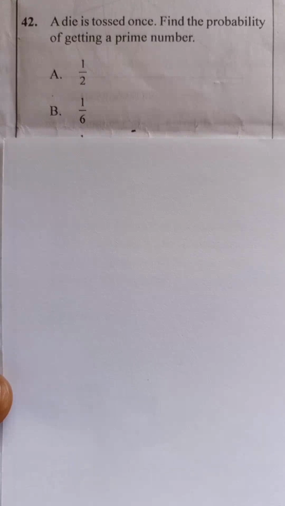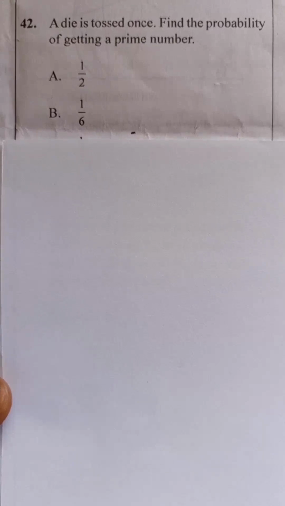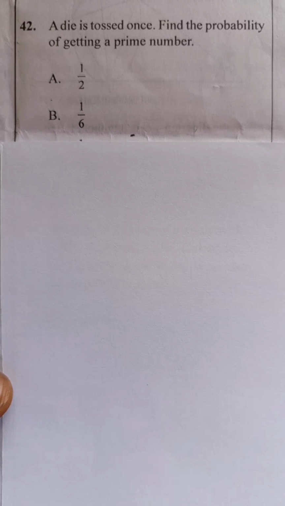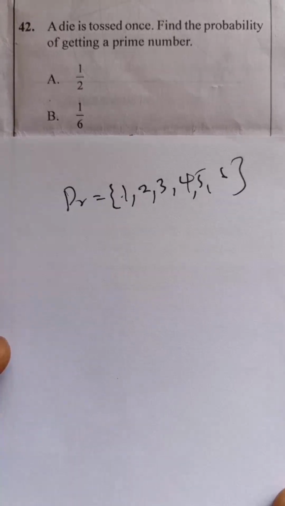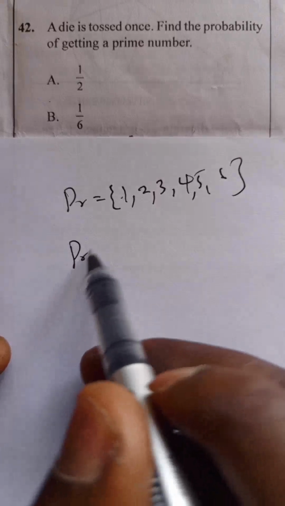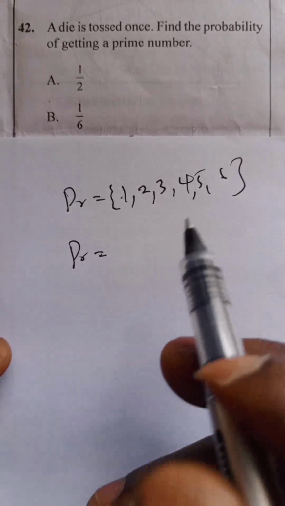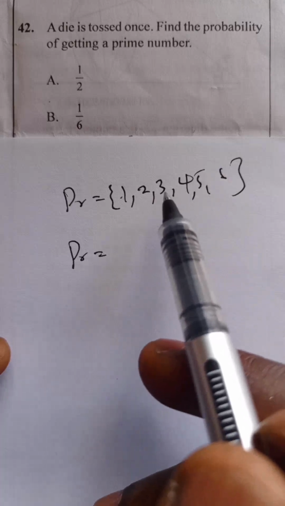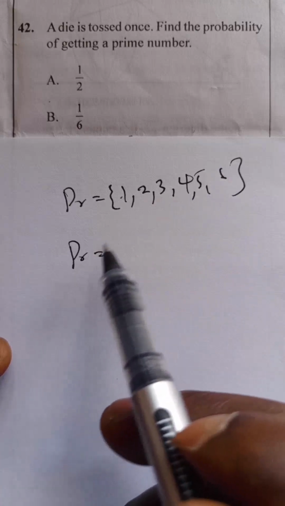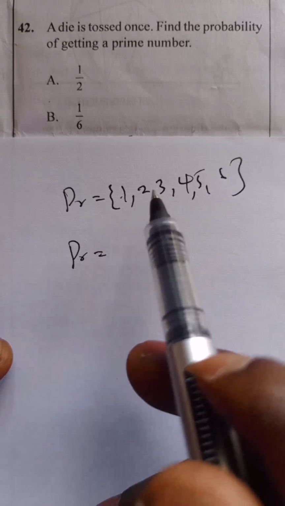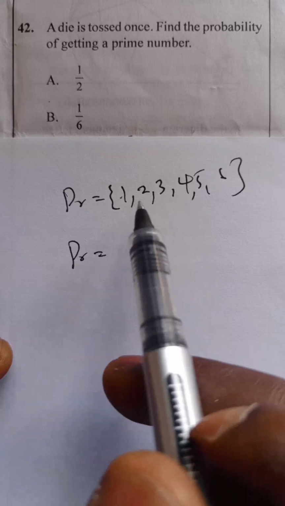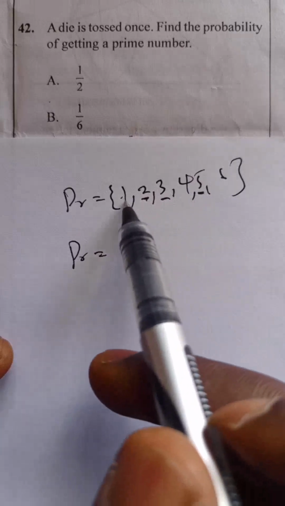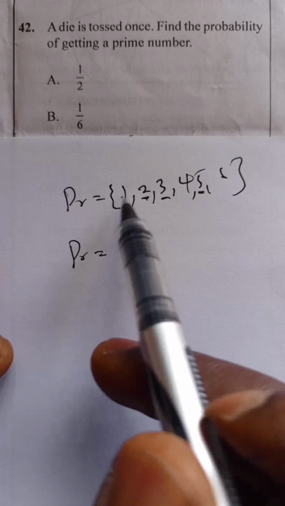All right, on to question number 42. Question number 42 is on probability. You have to calculate the probability of getting a prime number when a die is tossed. Remember that in probability, the formula is the number of occurrence over number of possible outcomes. Here now, the possible outcome is 1 to 6 because we are dealing with a die here. And then the probability of getting a prime number is the number that we have here. There are 2, 3, and 5. 1 is not a prime number. Don't make the mistake of adding 1 to it.